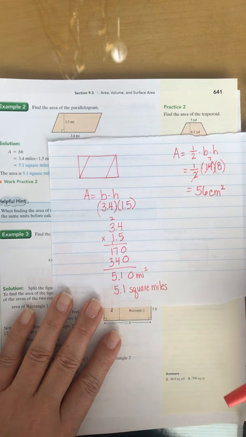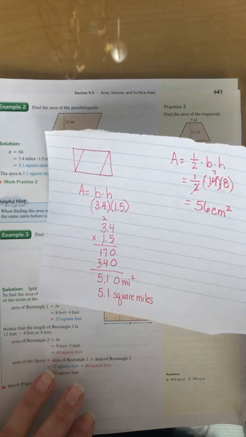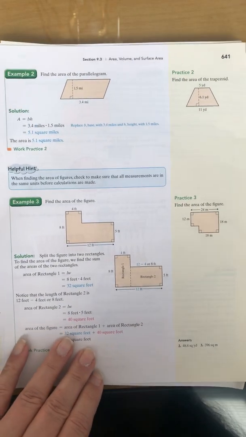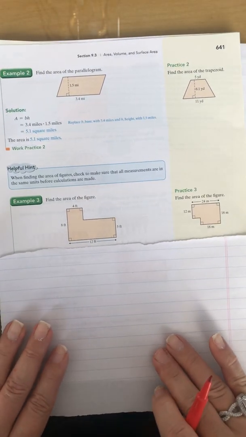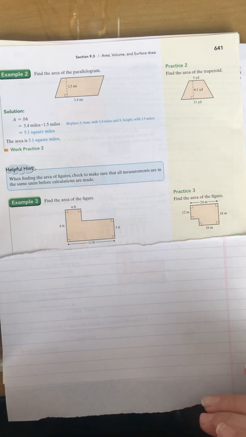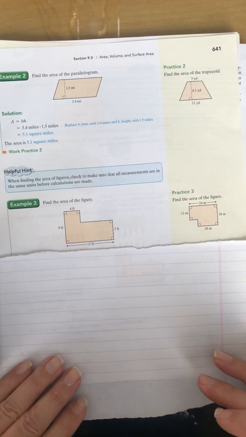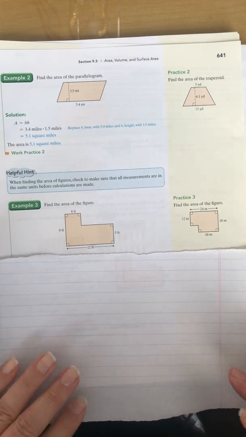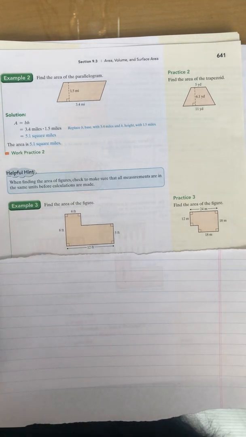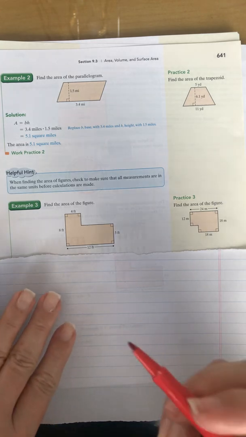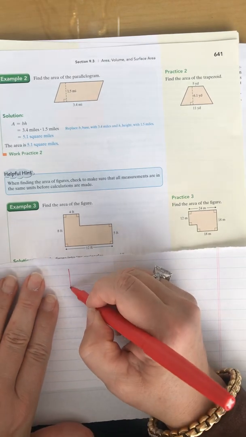Okay? Example 3. This is like that one problem we did with the perimeter where they don't give you all of the sides. If you are trying to find the area of a space that's not completely rectangular or not a triangle, you have to break it up into two parts.